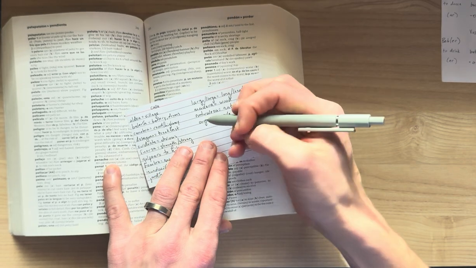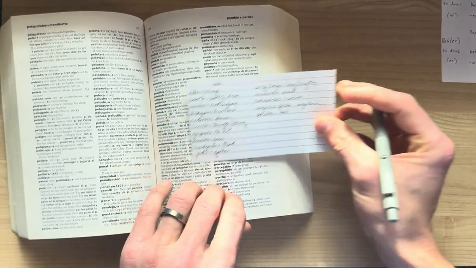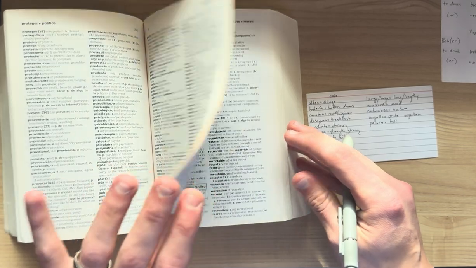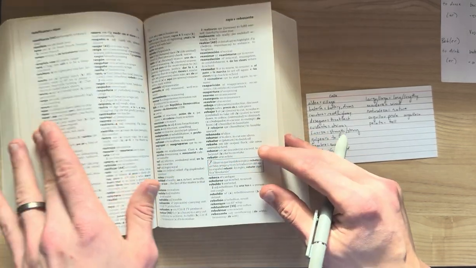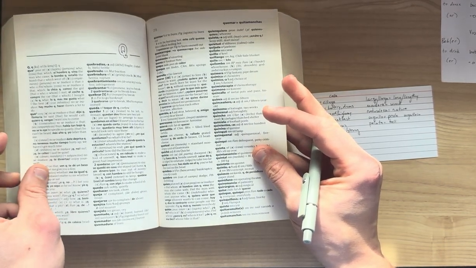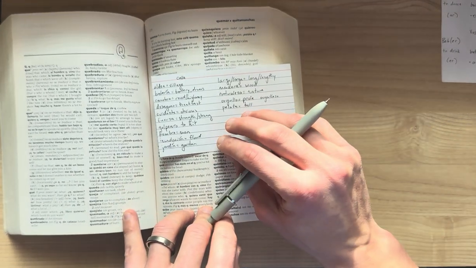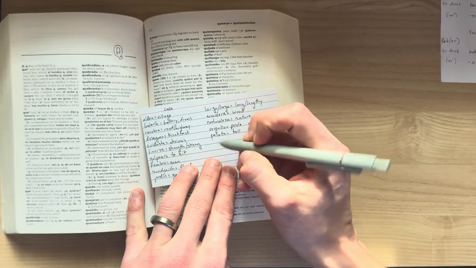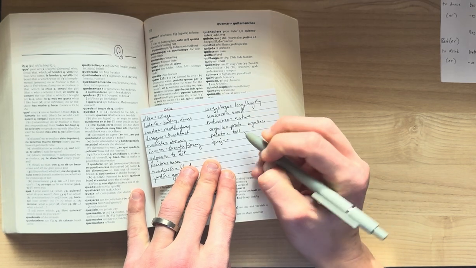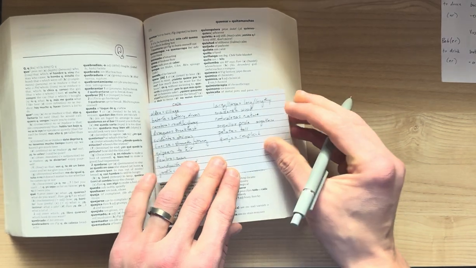And for P, we will do pelota, which means ball. Pelota. Alright. Not really a whole lot going on with Q. But we'll take a look here. If anyone's worked in customer service, they'll know this one. Queja. Queja is complaint. Queja. Complaint.